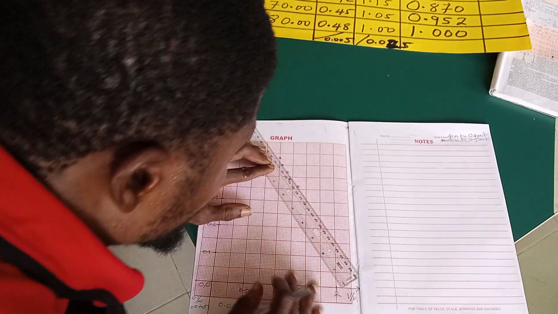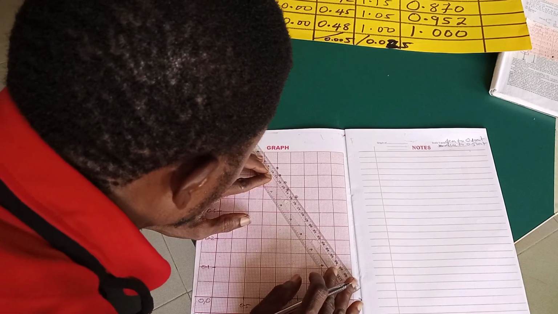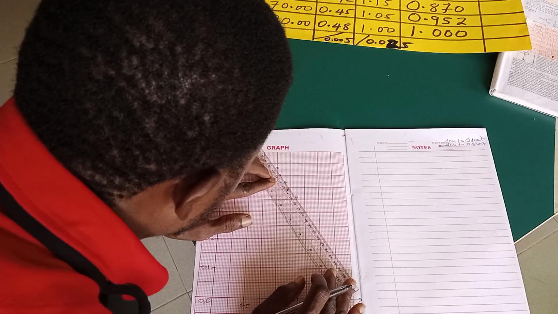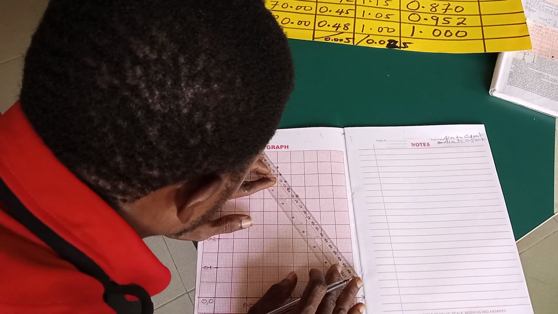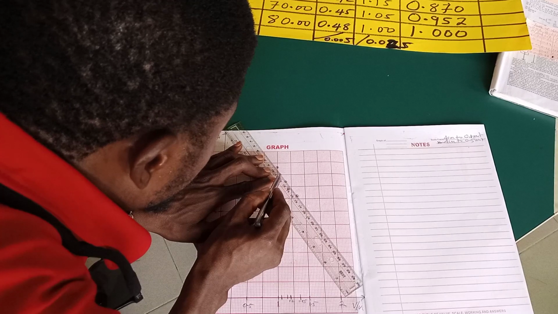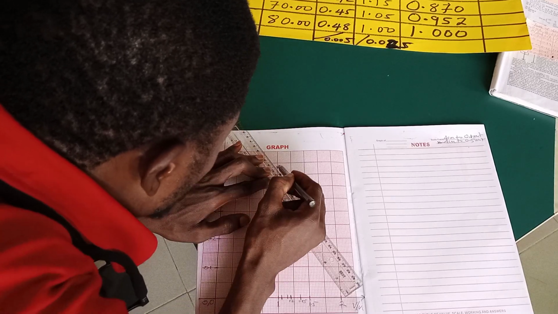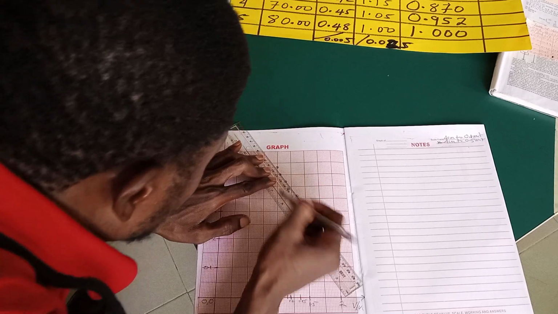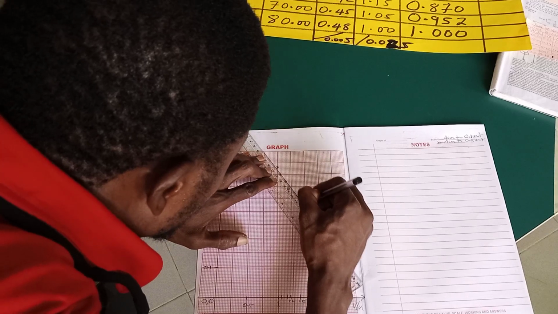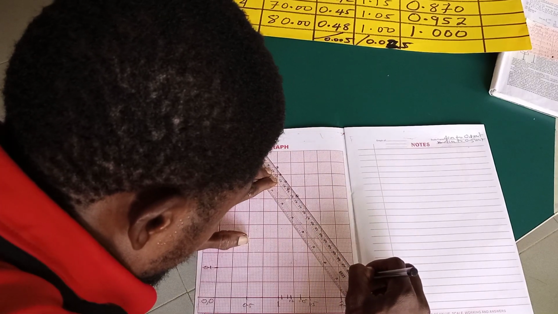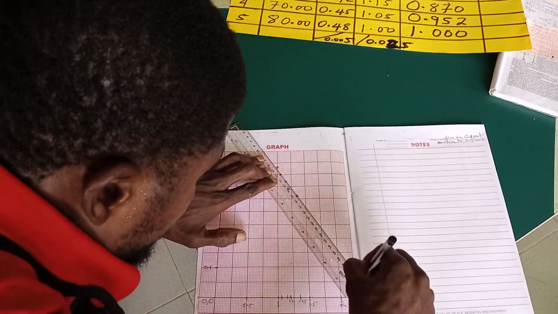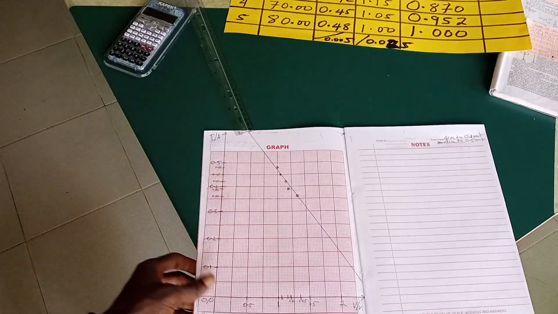Just observe what I'm doing critically. This graph is one of the complex graphs to plot in physics. So let's go with, we have touched 3 points. This point, and this point. This one is falling on one side of the line, and this on the other side of the line. So this is a very perfect graph. So let's go with something like this. Good. This is your graph.